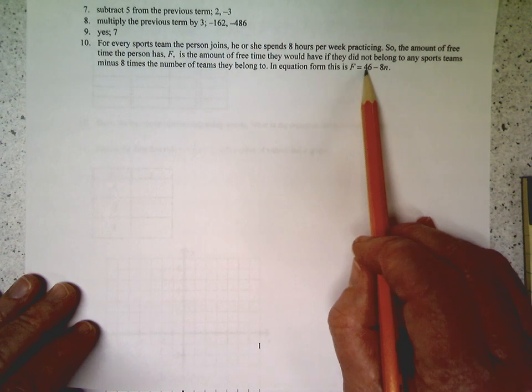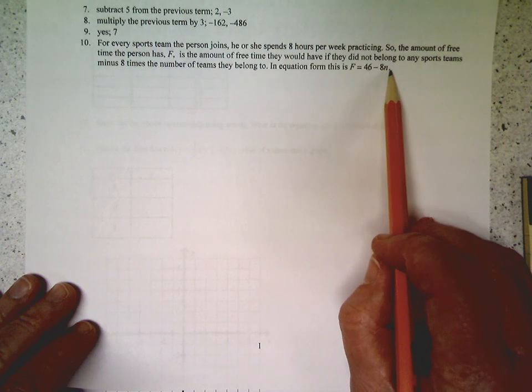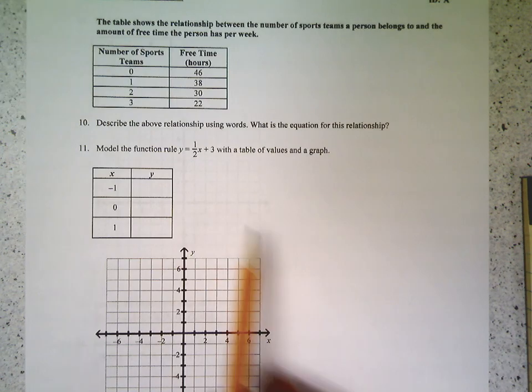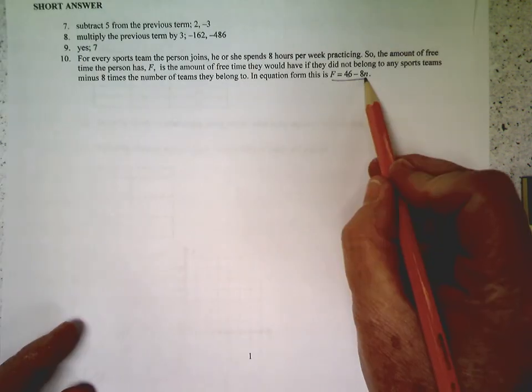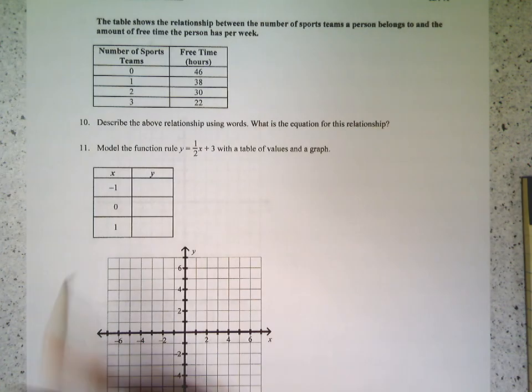So it's F equals 46 minus 8N. N is the number of sports teams. So that's our equation right there. F equals 46 minus 8N. Number 11, model this function rule with a table.